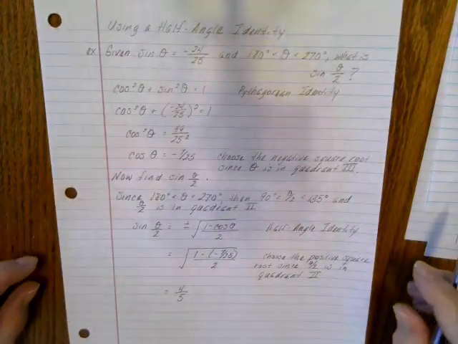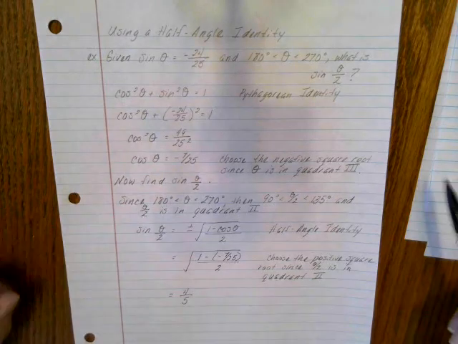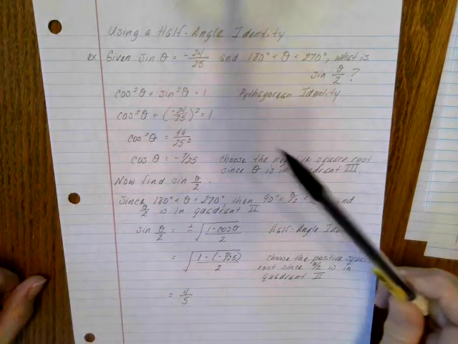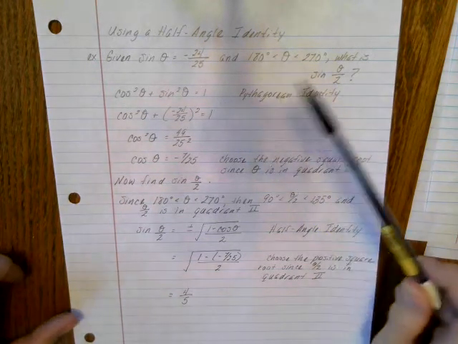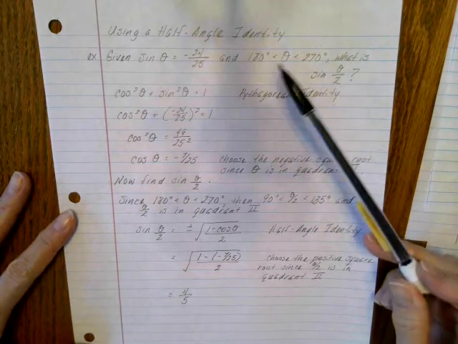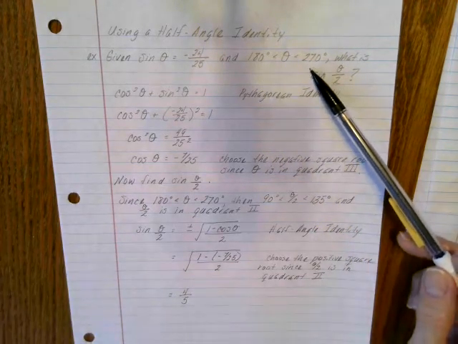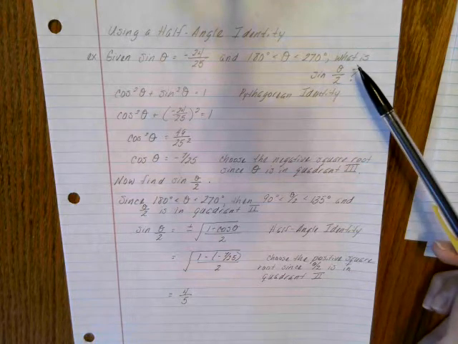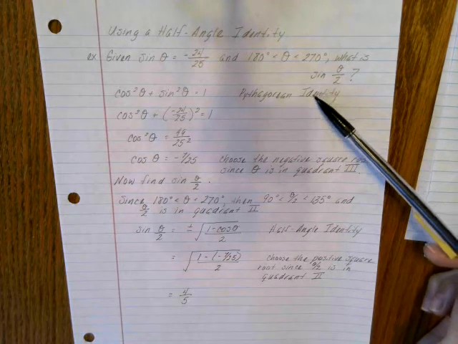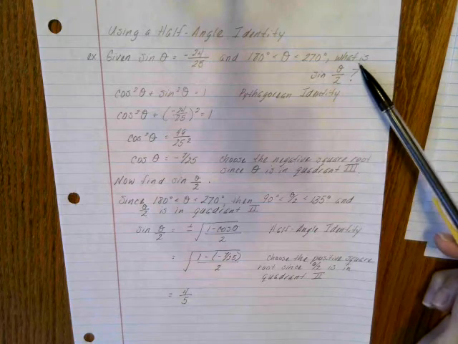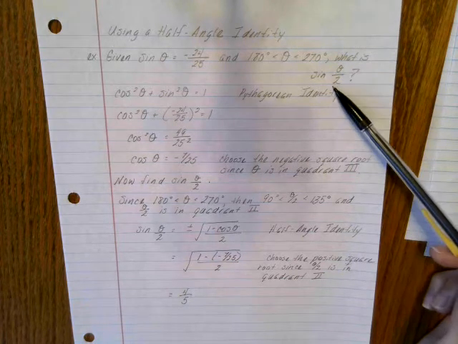Okay, one more example. We're going to use a half angle identity. And I'm given that the sine of theta is equal to negative 24 over 25. And theta is lying between 180 and 270 degrees. So which quadrant is that going to be? Yes, quadrant number 3. I want to know what is the sine of theta over 2.